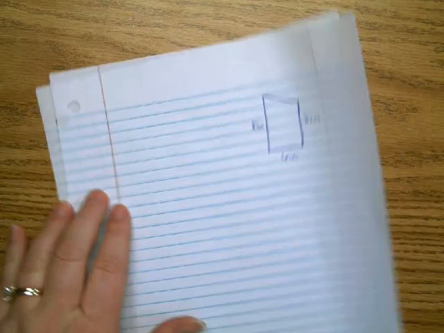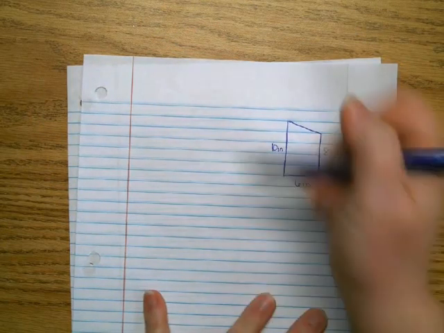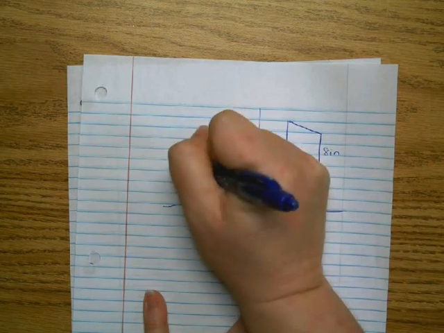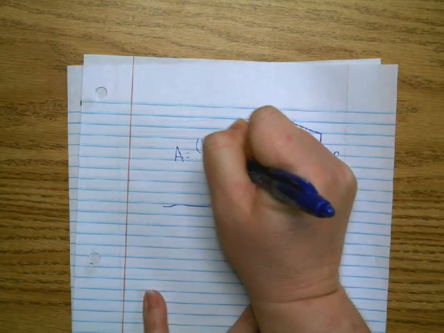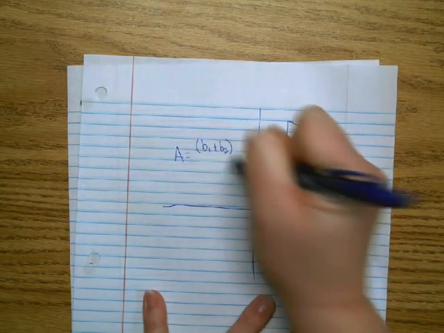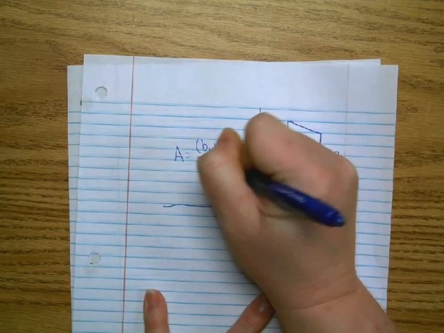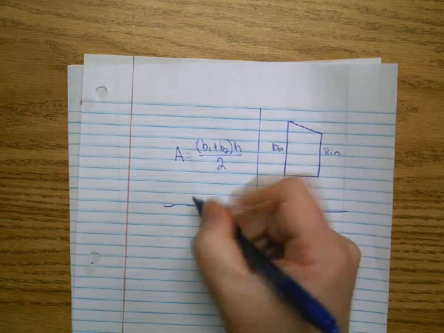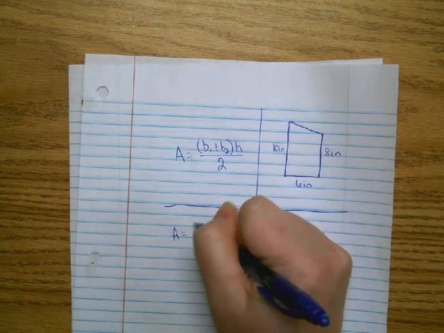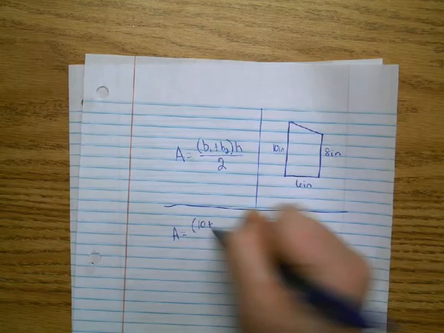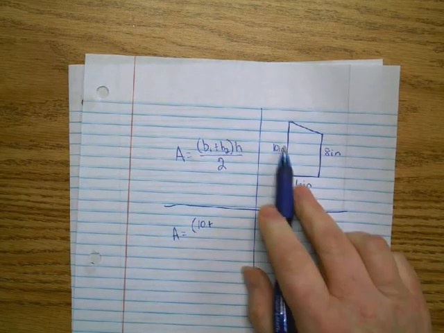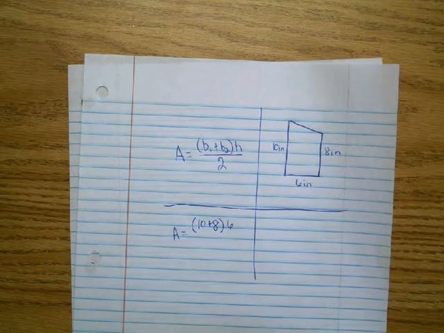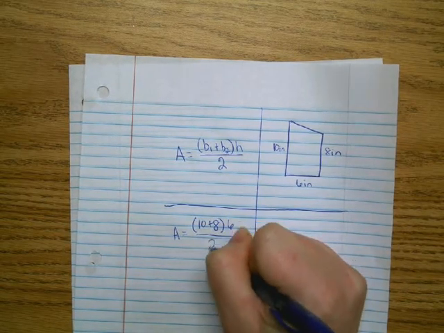Okay, so let's use a quad and figure this out. Our formula is area equals base 1 plus base 2, in parentheses, times the height, all over 2. Well, base 1, we're going to call is 10. So if I plug in base 1 is 10, plus base 2 then would be 8, and then my height would be 6. And that's all divided by 2.